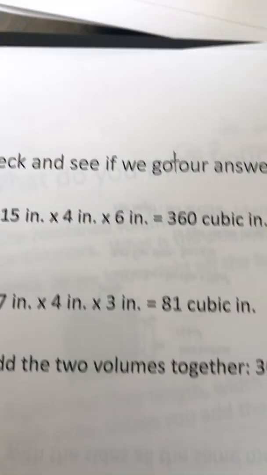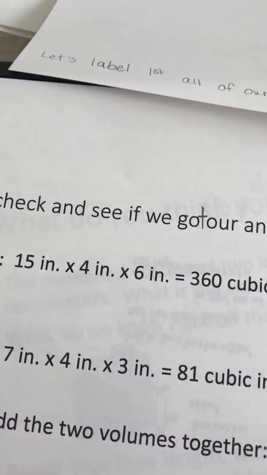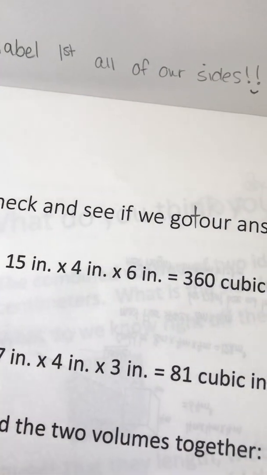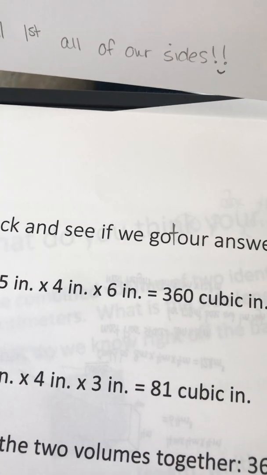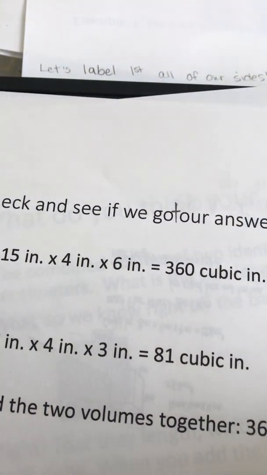This is my little sheet that I have here for you to look at. Okay, 360. Yes, that is correct. Okay, so let's move on.